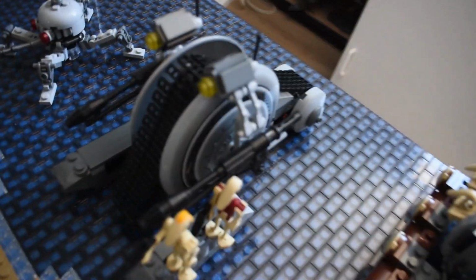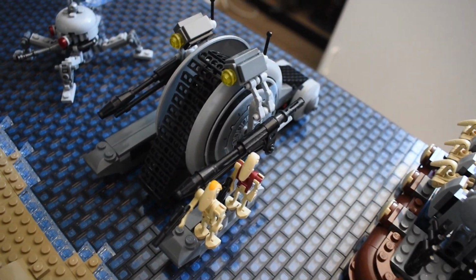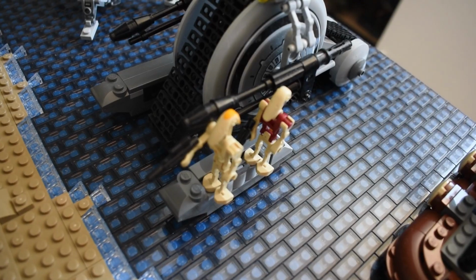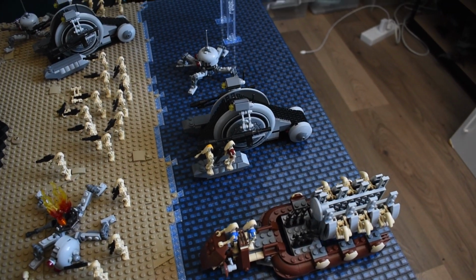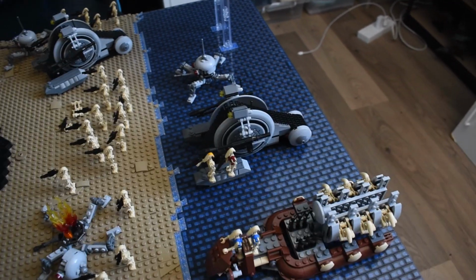Little details like on the droid tank here, the droid commander and security droid as well. We do see those types of droids in the battle. They're not very noticeable, but they are there if you pause the scenes.